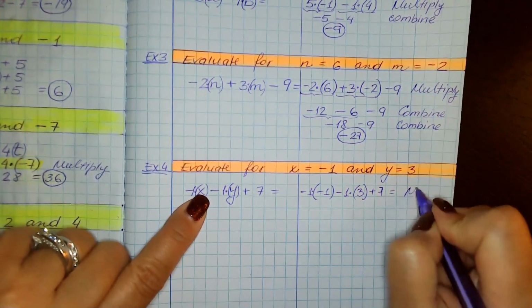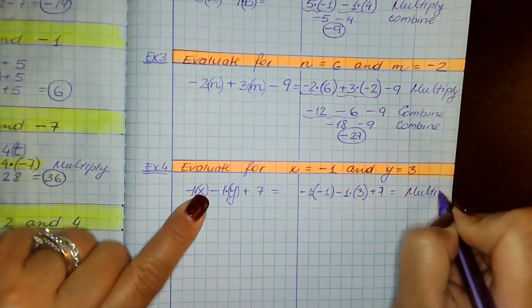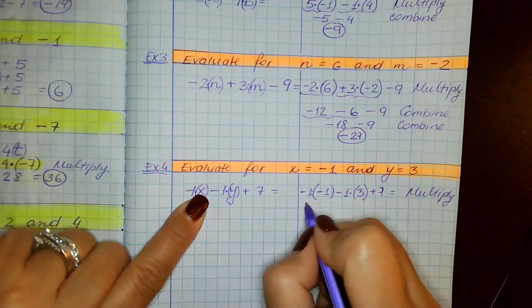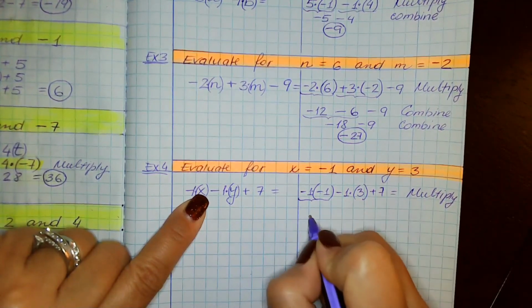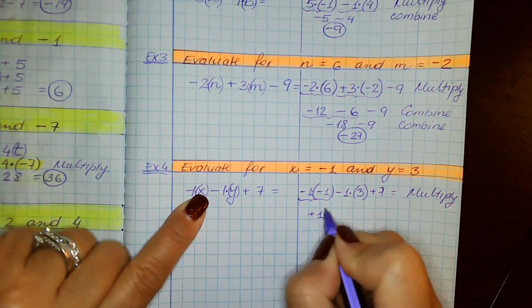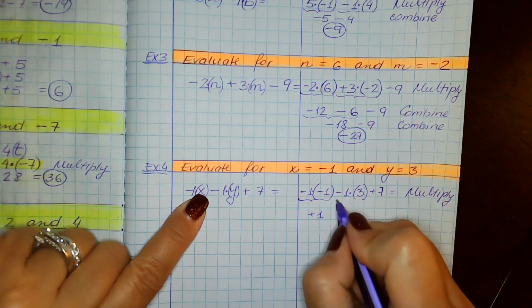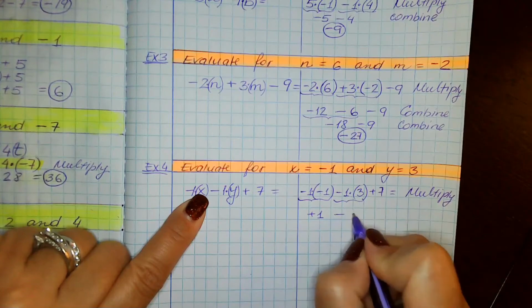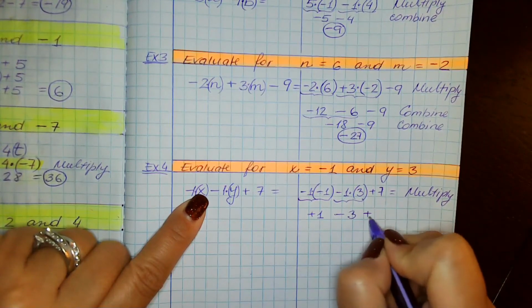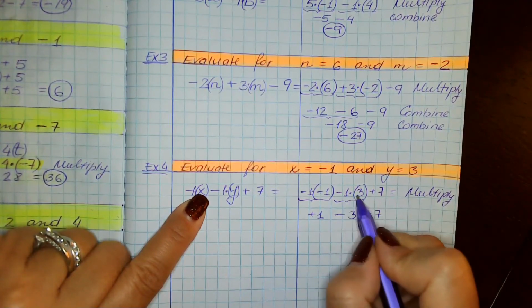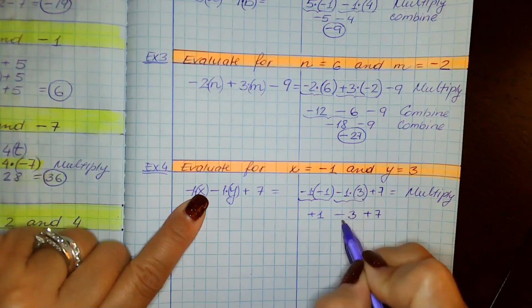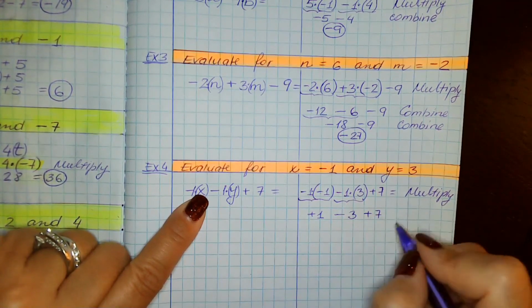Then we have to multiply, because based on the order of operations, we multiply first. Negative times negative is positive 1. Negative 1 times negative 1 is positive 1. Negative 1 times 3 will be negative 3, and then plus 7. So negative times positive, we'll multiply the sign right away. Then we combine.